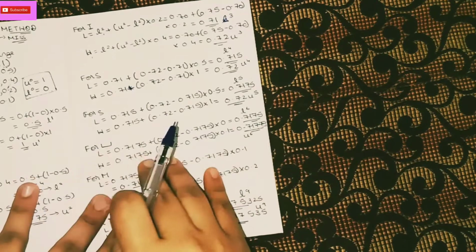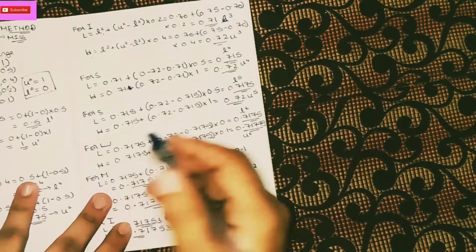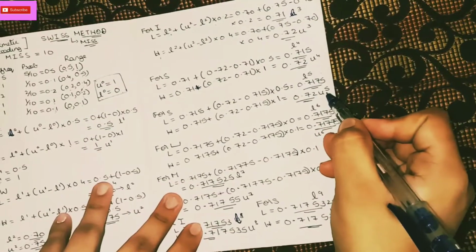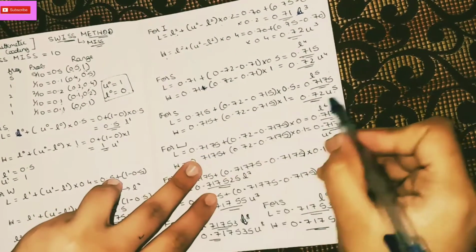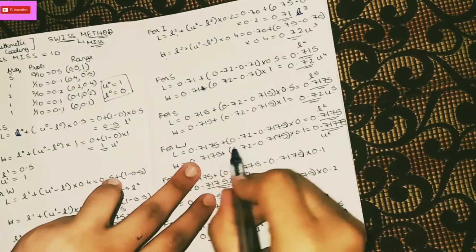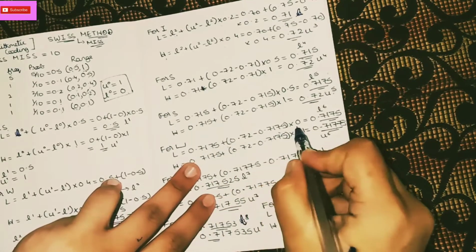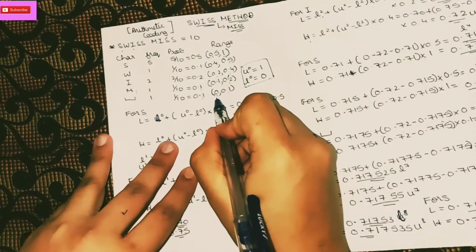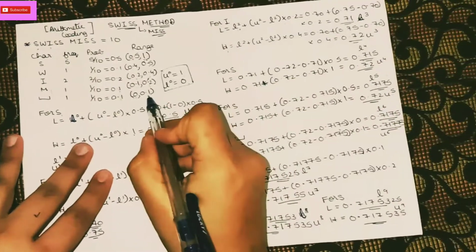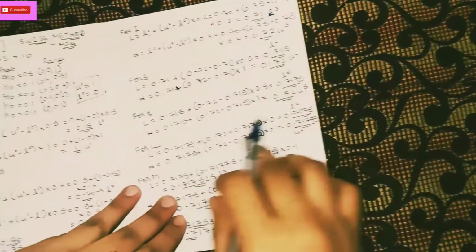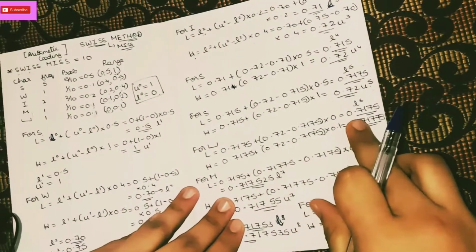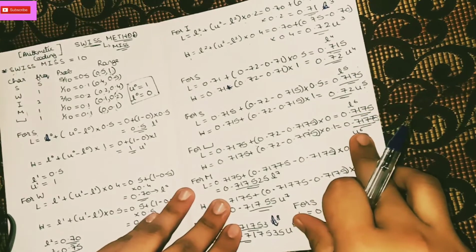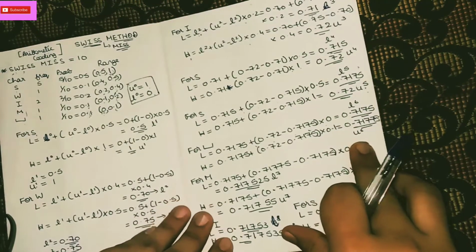Now for space. According to the formula, we'll use these two values, L5 and U5: L5 plus U5 minus L5, into the lower range of space, which is 0, and the high range is 0.1. Putting all the values in, you will get 0.7175 as L6 and 0.71775 as U6.